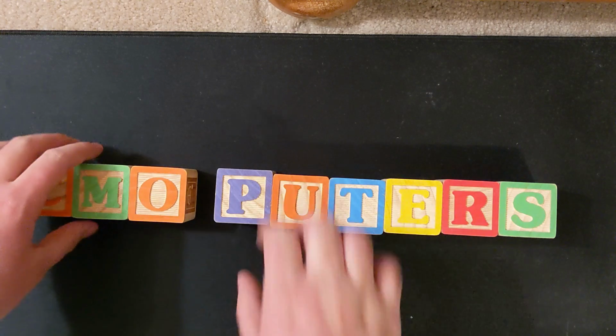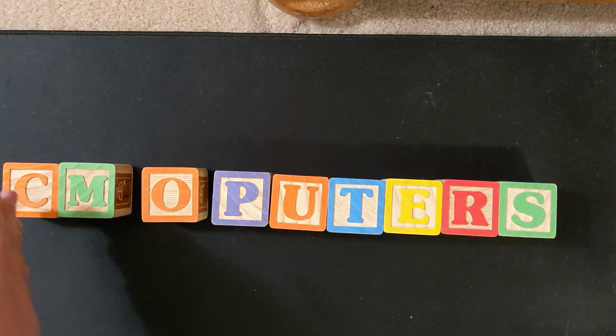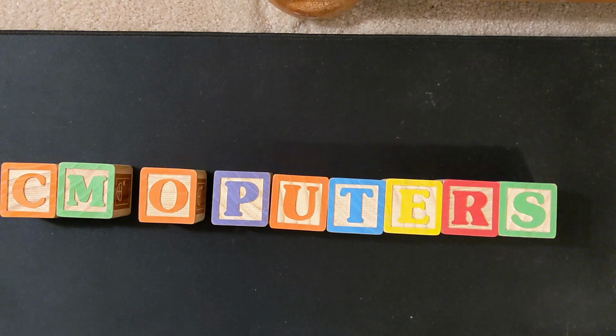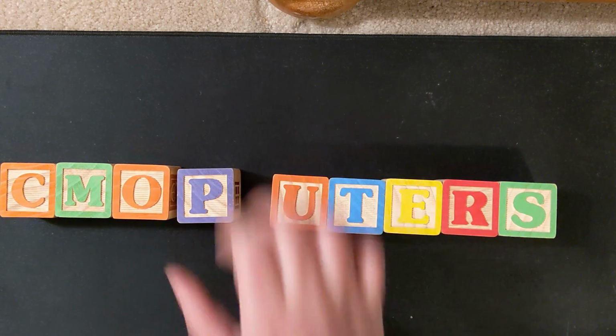Okay. Then I'm taking P and I'm comparing it to essentially all of the previous ones. Now, these three are already in the correct alphabetical order. Now, where does P go? P is actually also going to stay there. So O and P are here.